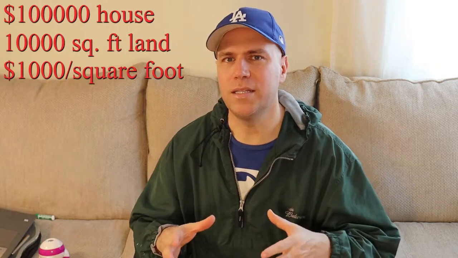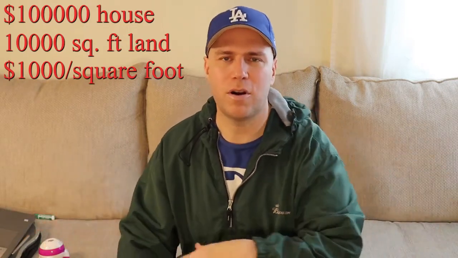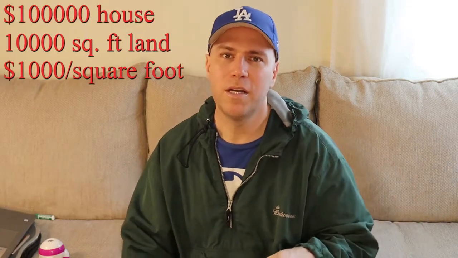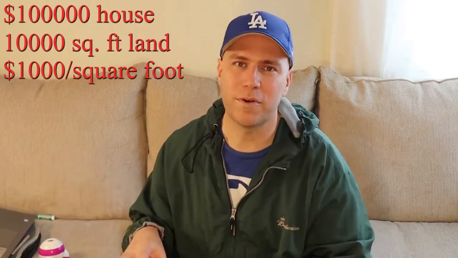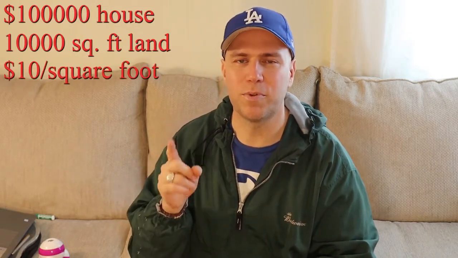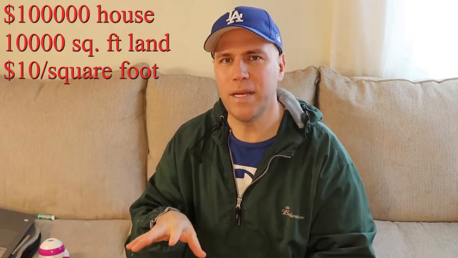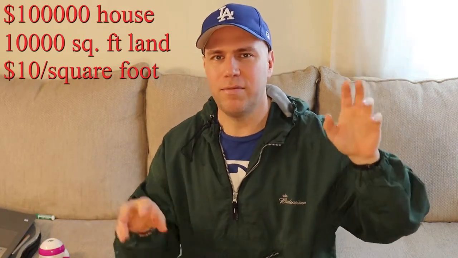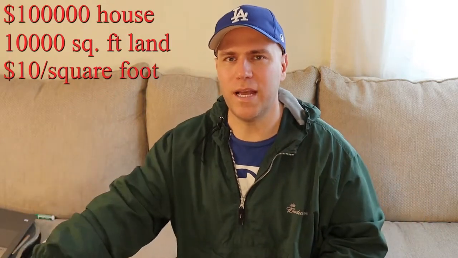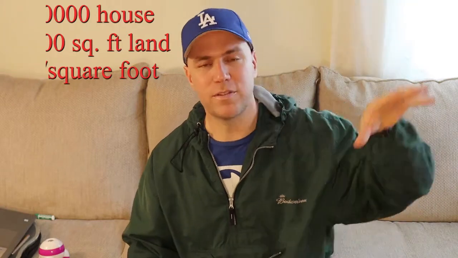But the lot is 10,000 square feet, meaning the backyard, the front lawn, all that stuff. So if the lot is 10,000 square feet and the property is $100,000, that means it's $10 per square foot on the actual land. Now I have a baseline: $10 per square foot for the land and $1,000 per square foot for the structure.